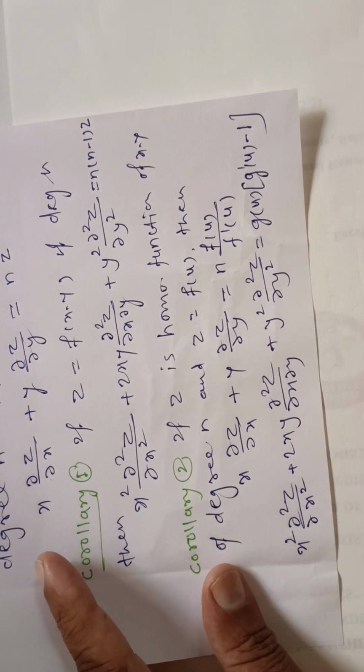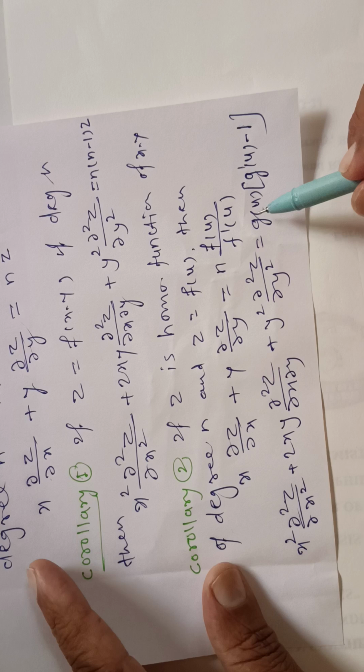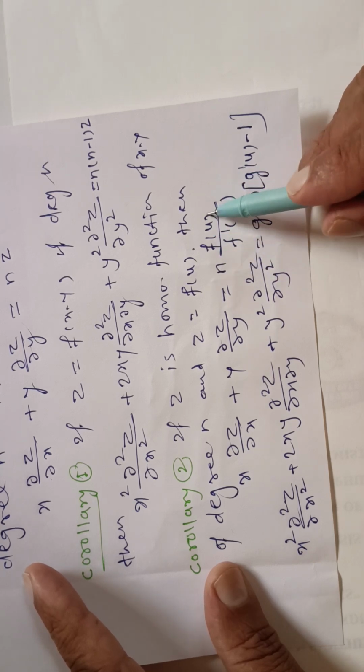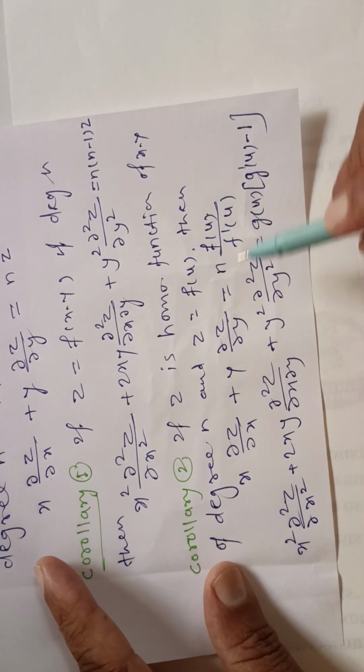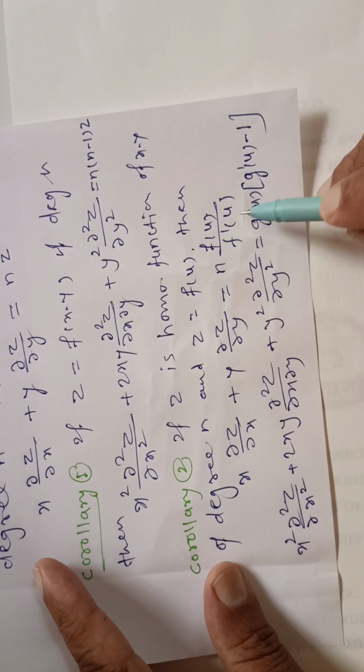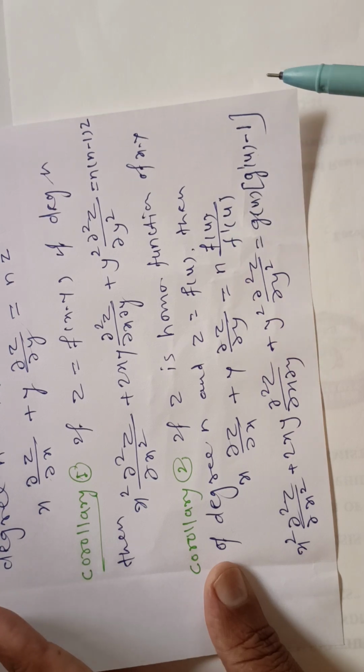Here also, for the second order expression, g of u means n into f of u divided by f dash of u. You can find the value of this g of u considering the derivative.